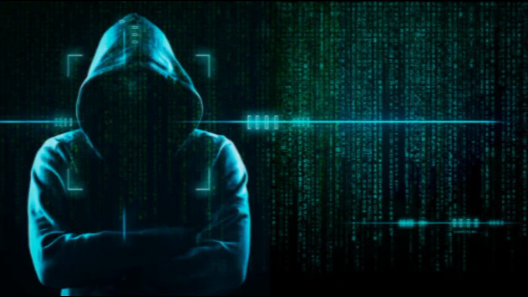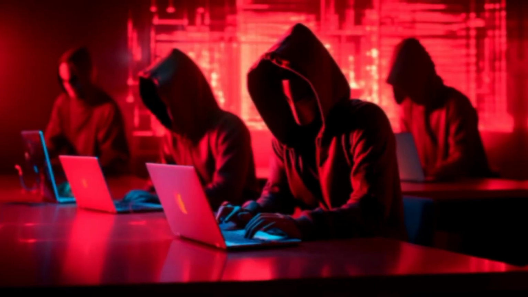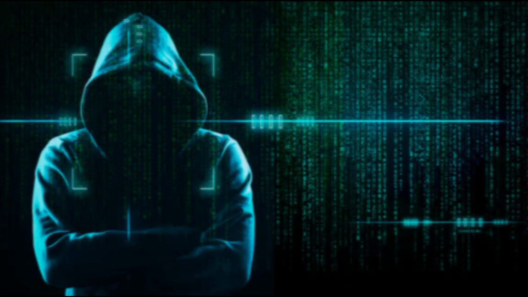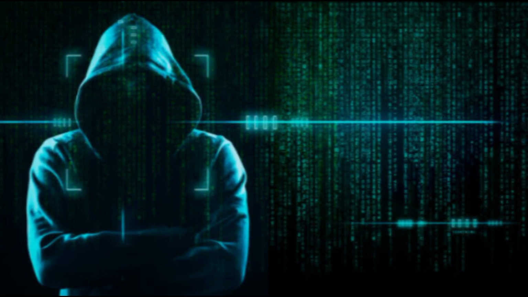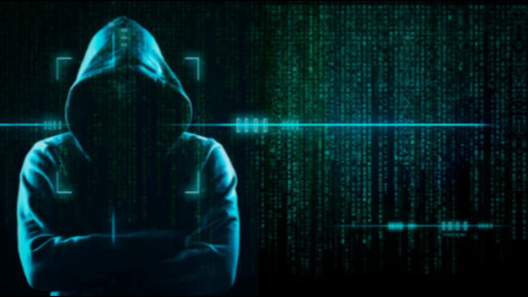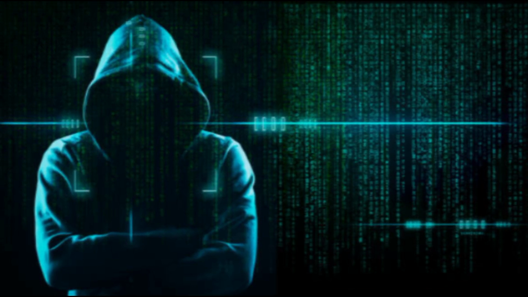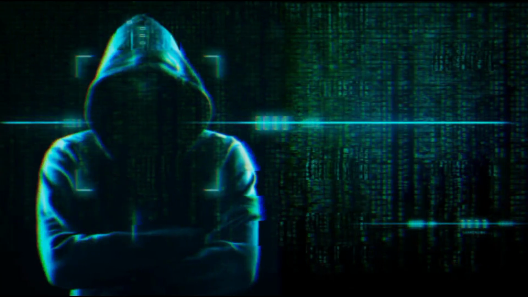Kali Linux is backed by a strong community of security professionals, ethical hackers, and developers. The Kali community contributes to the development and maintenance of the distro, ensuring it stays up to date with the latest security tools and techniques. Kali Linux isn't just another Linux distribution, it's a game changer for anyone serious about cybersecurity.